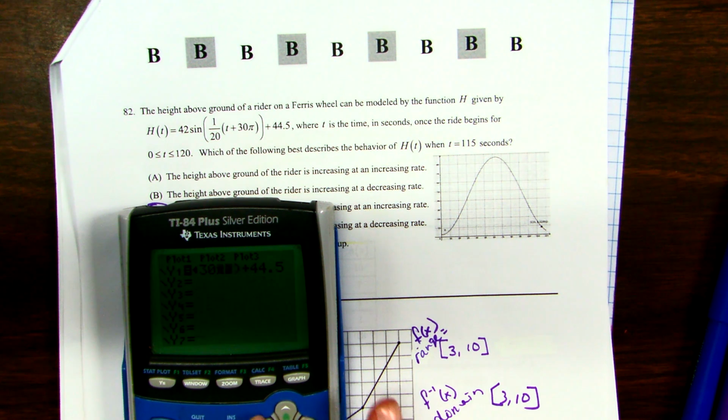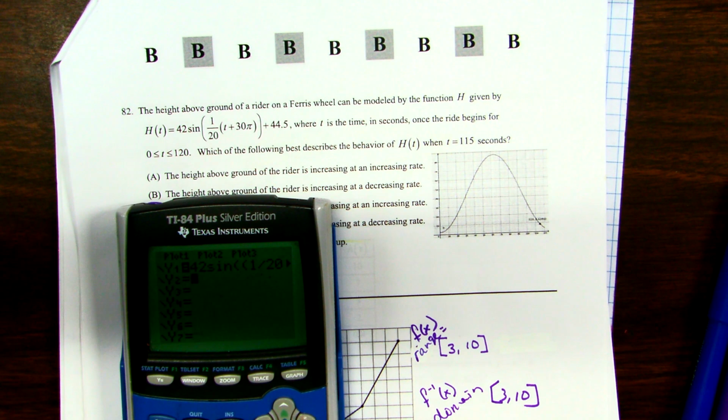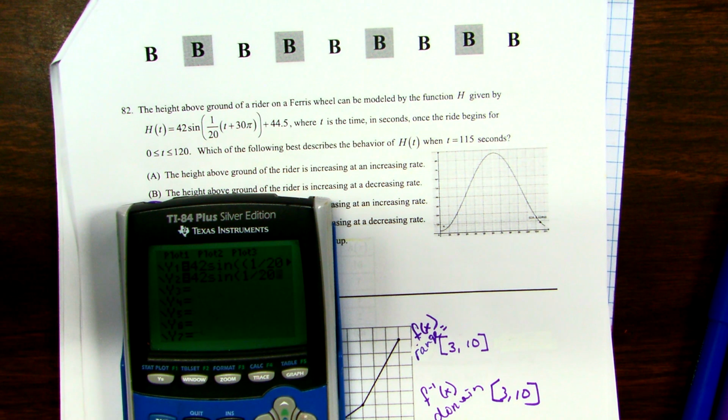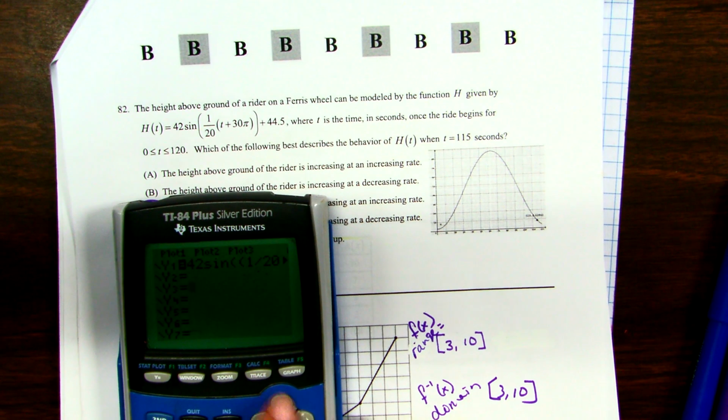You see where I made a mistake, Corbin, anywhere? Let's try. Oh, I just realized what I did. I thought I put in X instead of pi.